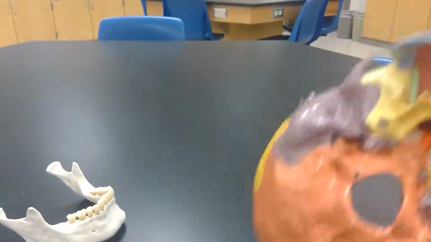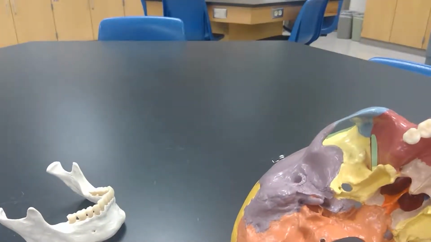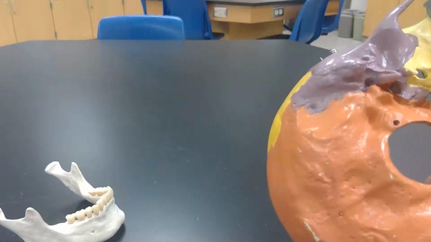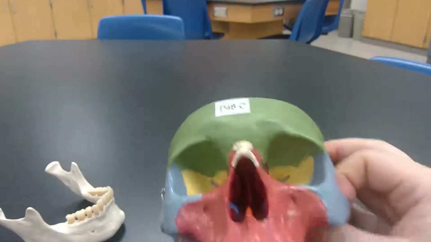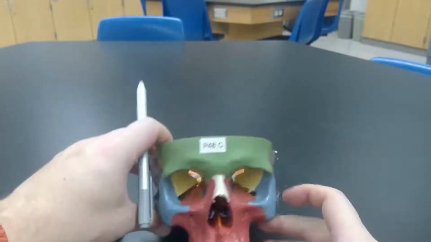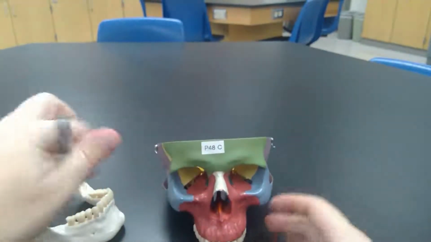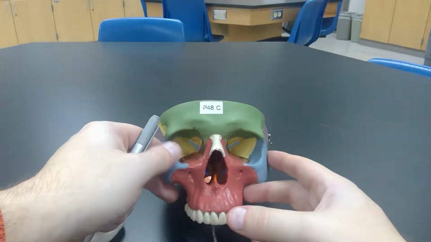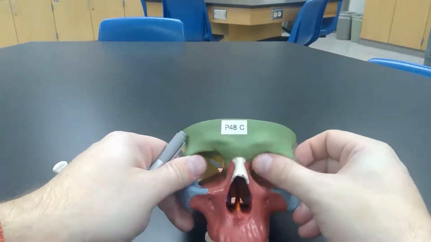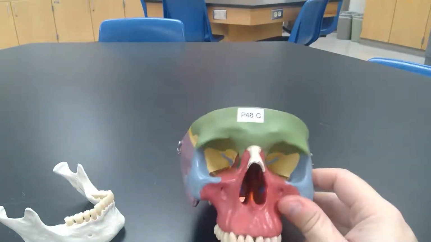So the last thing we're going to talk about is the foramens and depressions. Looking here, the eye orbit is very self-explanatory. It's just where the eyeballs go. So this whole structure is the eye orbit. This whole structure is an eye orbit. Again, we have a left and a right.